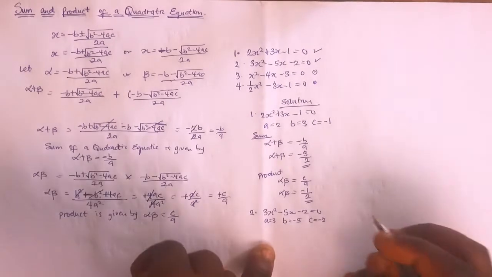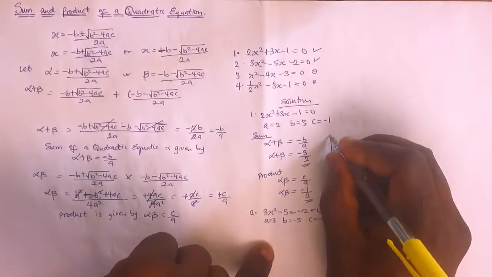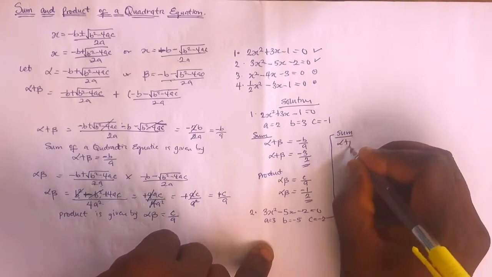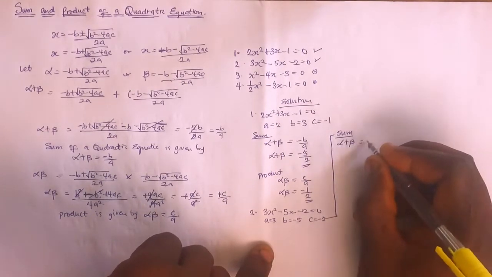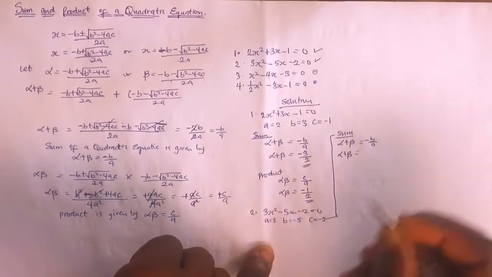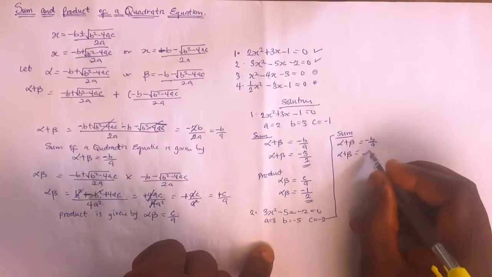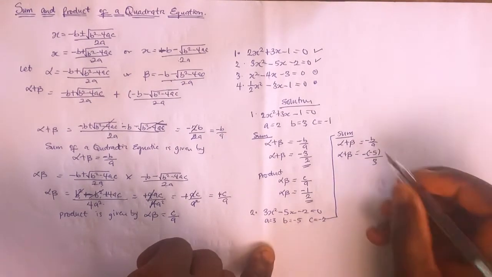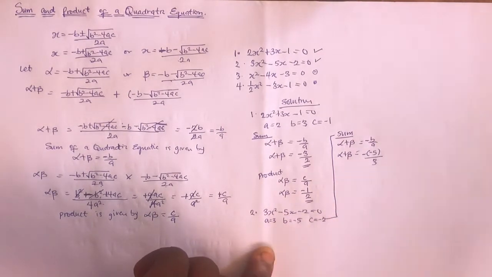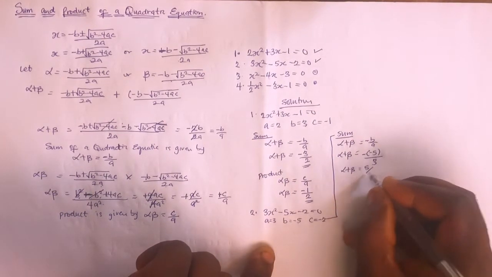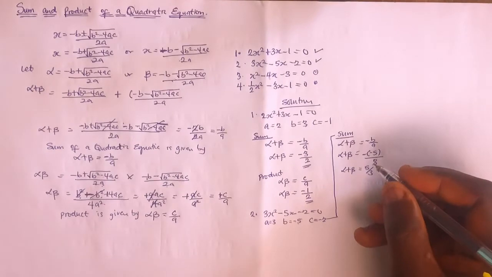So moving to the sum, the sum is given by alpha plus beta, which is also written as minus b over a. Then my alpha plus beta will be equal to, what's my b? My b is minus 5. That will be minus into brackets minus 5, all divided by, what was my a? 3. This is one minus and this is the second minus, so you put it inside brackets. So your alpha plus beta will be 5 over 3, because minus multiplied by minus is actually plus.